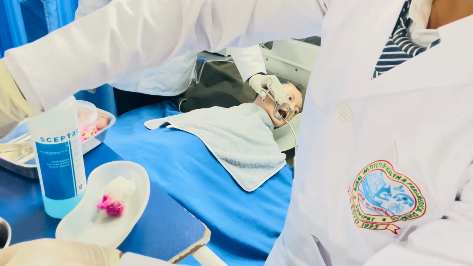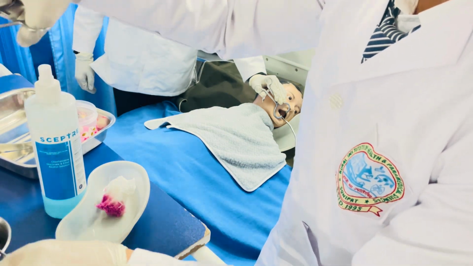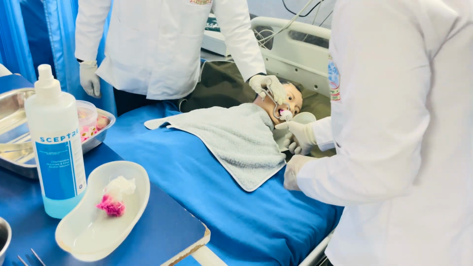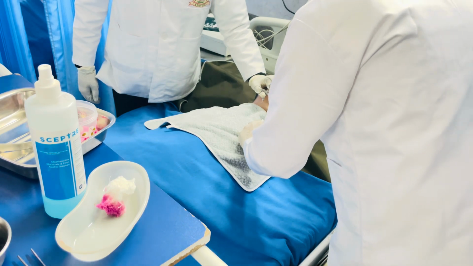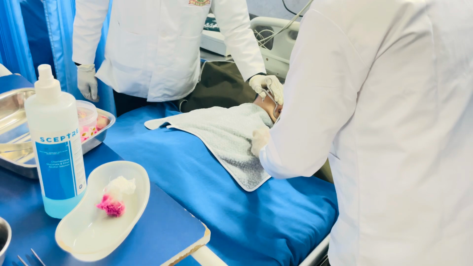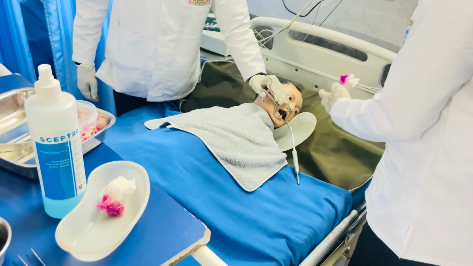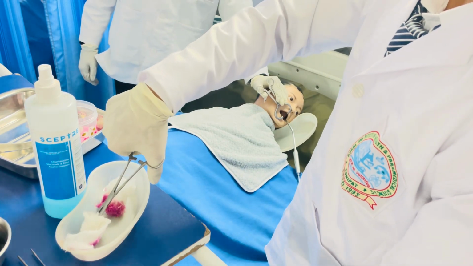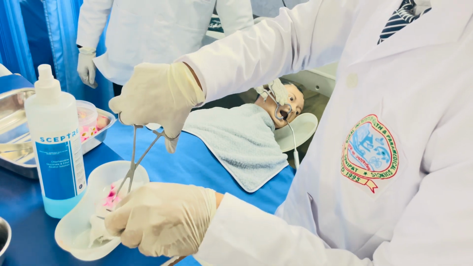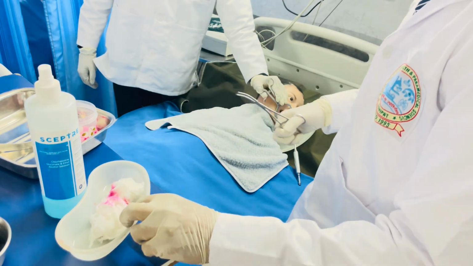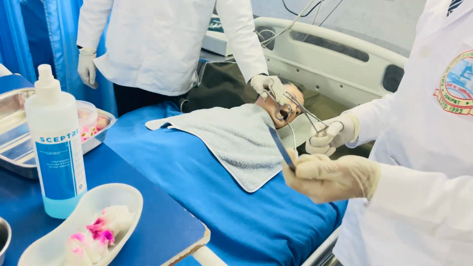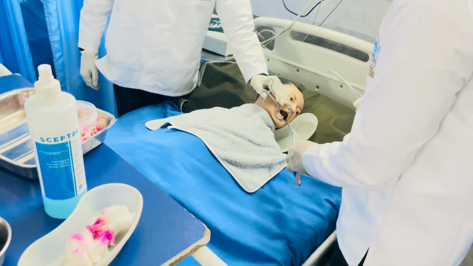Same as before, dip in solution and squeeze out the extra solution with the help of squeezing forceps. And take the tongue depressor.